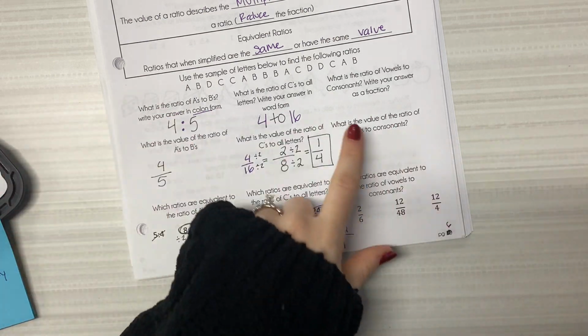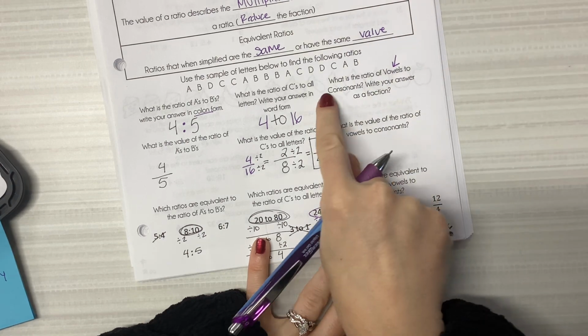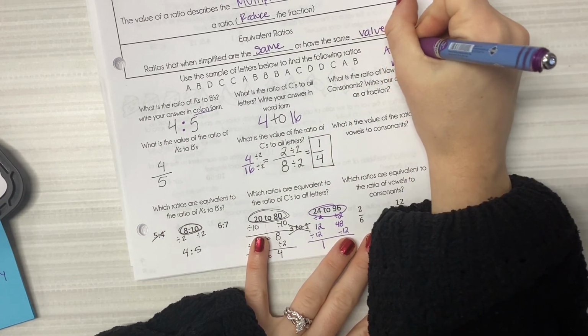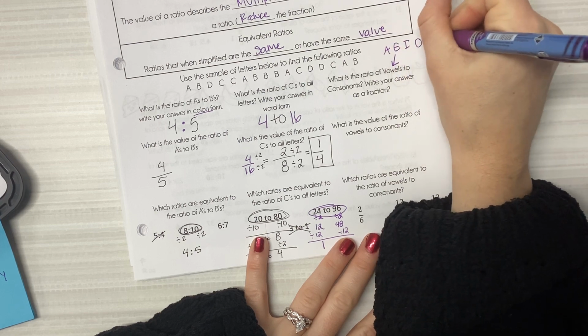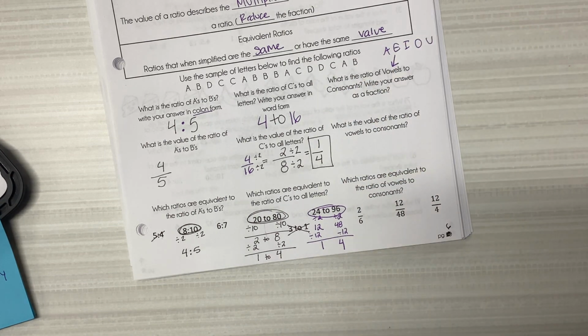All right, I want you to try this one on your own. What is the ratio of vowels to consonants? So vowels are A, E, I, O, and U. Okay, and write it as a fraction and then do the rest. So go ahead and pause the video and try it on your own.